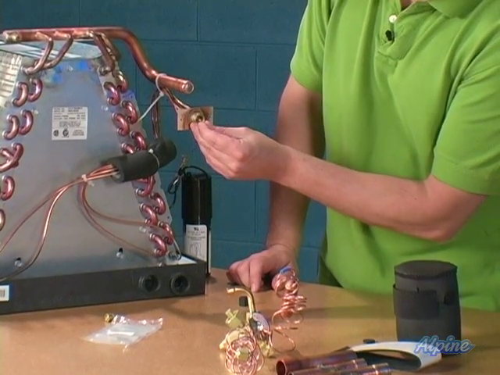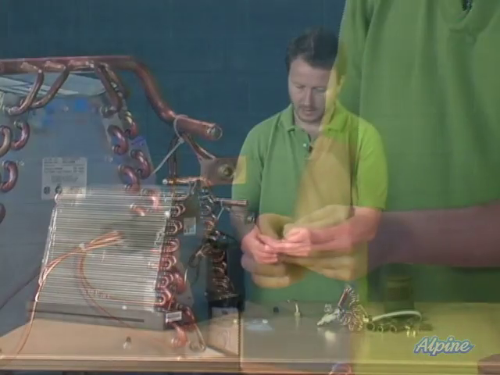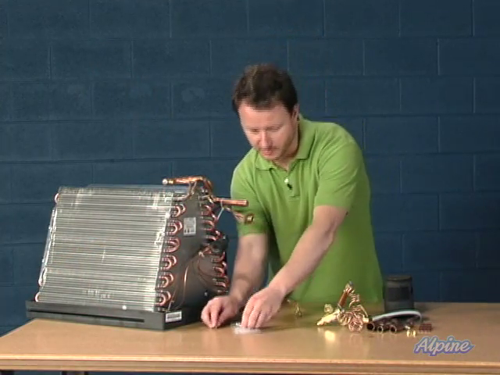So again, use a little wire or whatever you can to pull that orifice out, get rid of it, and dispose of it, because we're not going to need that again.